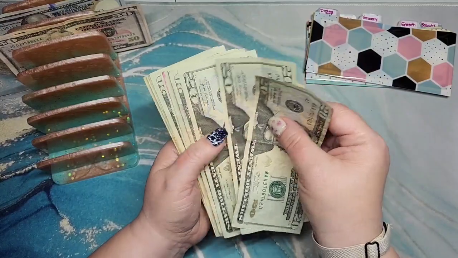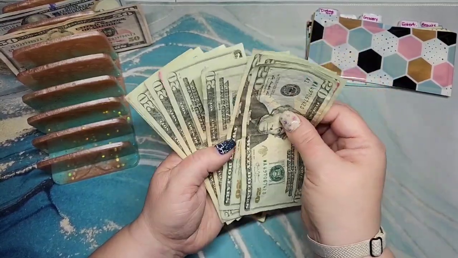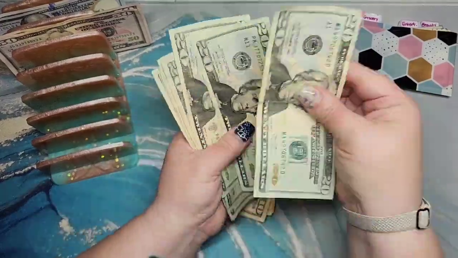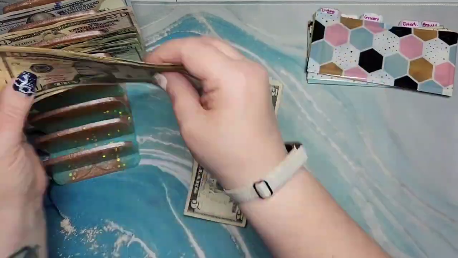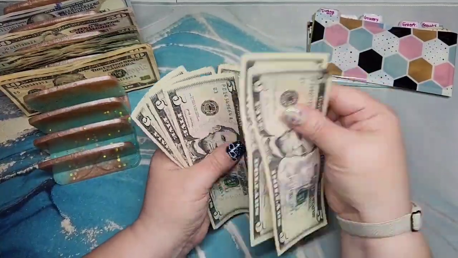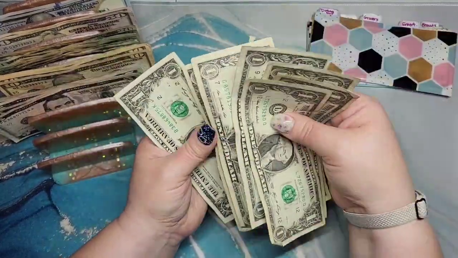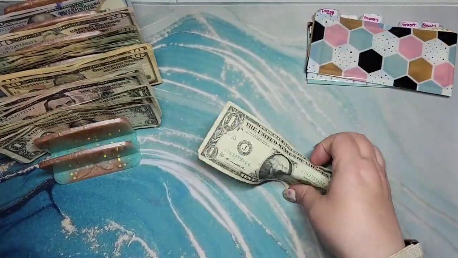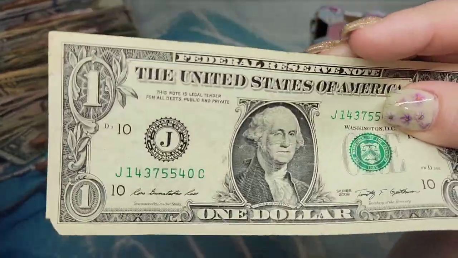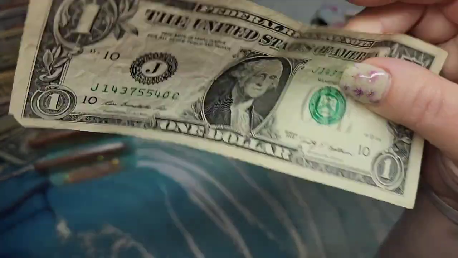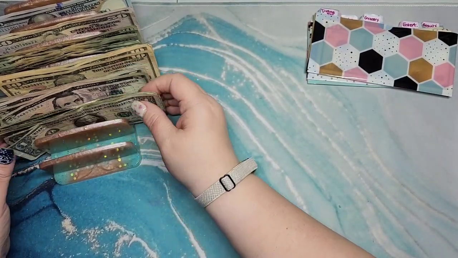So I'm going to go ahead and sort these, put them all the right way, and look for the J-Bucks. Okay, and out of $618, I only have a $1 bill with the J on it. So we are off to a slow start for the month of May.